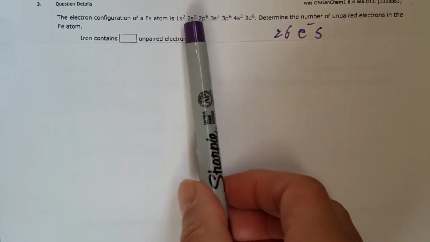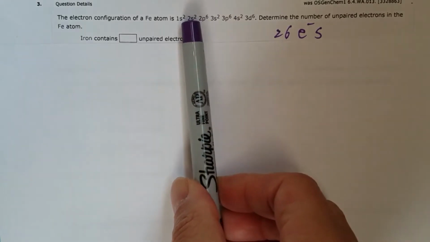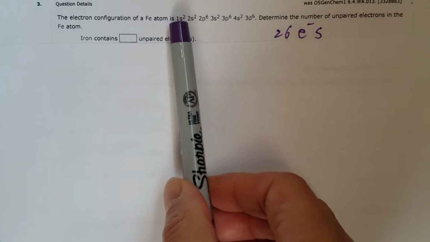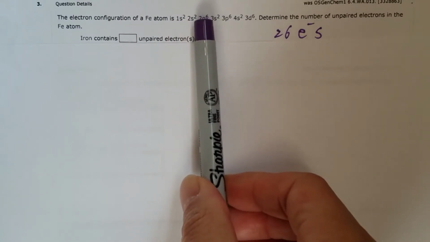Each s orbital can accommodate 2 electrons. Each p orbital can also accommodate 2 electrons. You need to remember, any one orbital can only accommodate 2 electrons maximum.